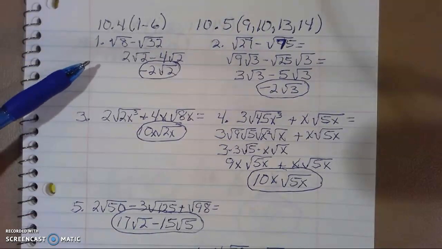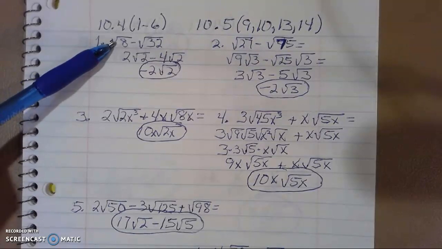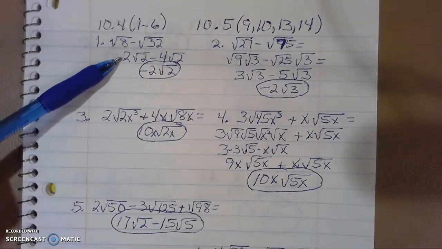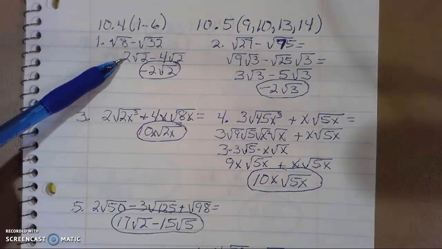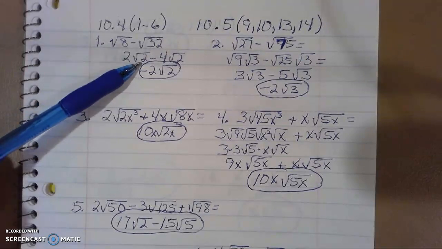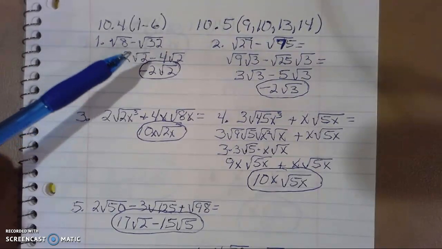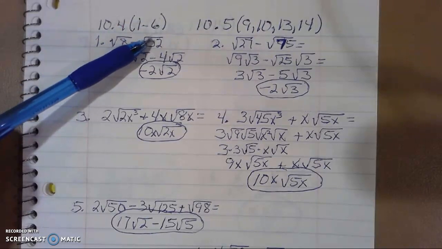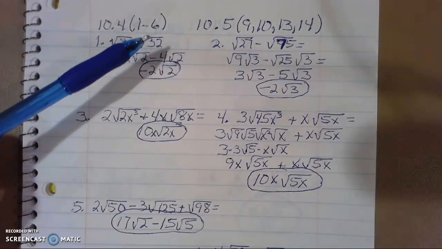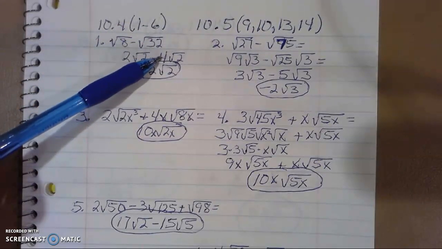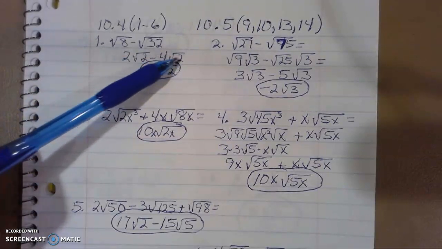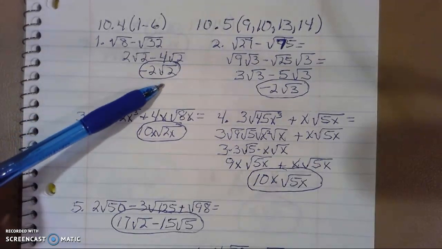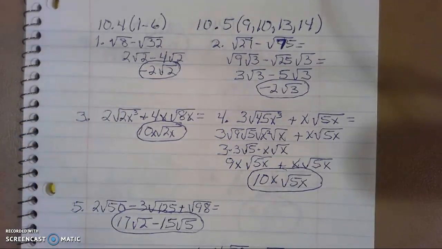Okay, I've partially done number 1, square root of 8, which breaks down because you've got to take the square root of 4 into that 8, and the square root of 4 is 2, and then the other factor is 2 inside the radical. Square root of 32, square root of 16 goes into 32, and the square root of 16 is 4 square root of 2. Those two are alike, so negative 2 square root of 2 is the answer to number 1.